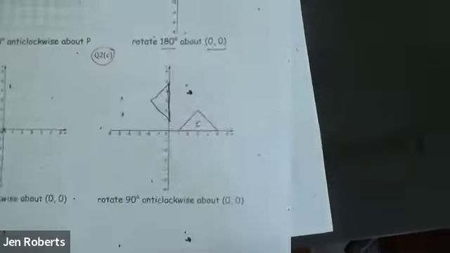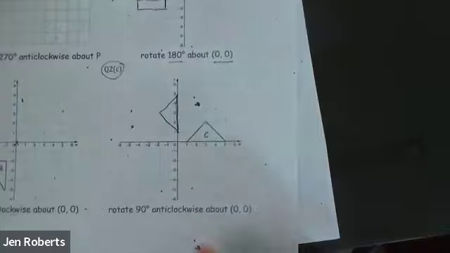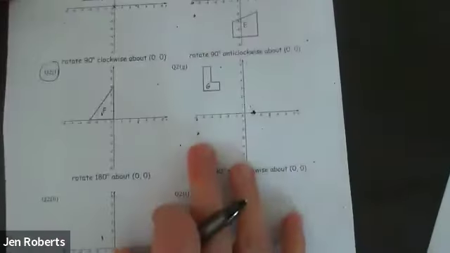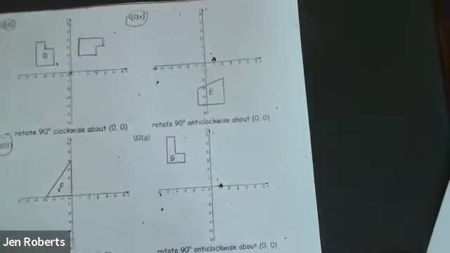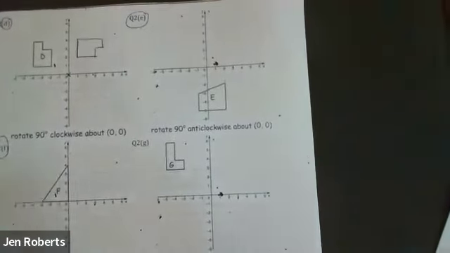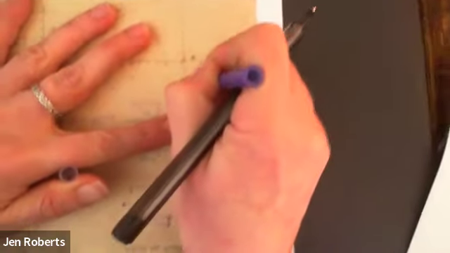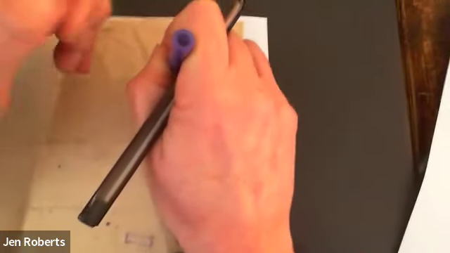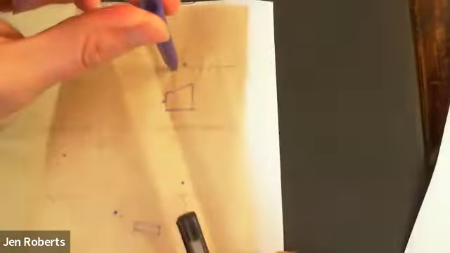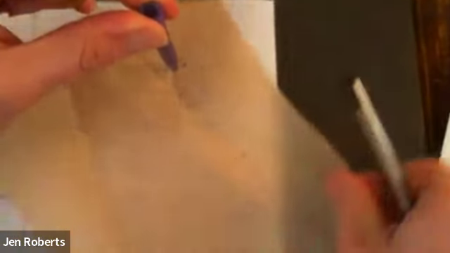Okay. Just two more. Got E and F. E is 90 degrees anti-clockwise. Then to 0, 0. Then anti-clockwise. We're going this way. 90 degrees. Should be there.